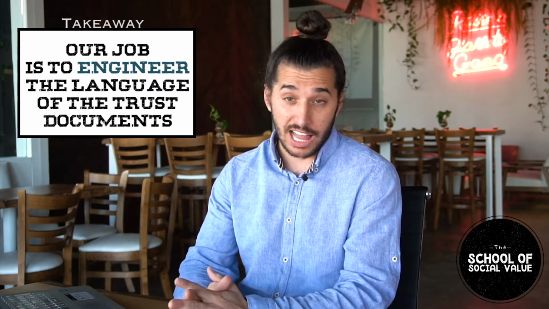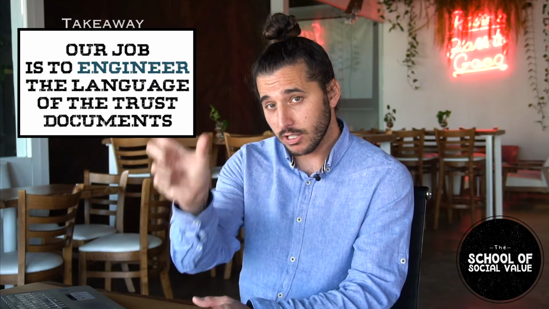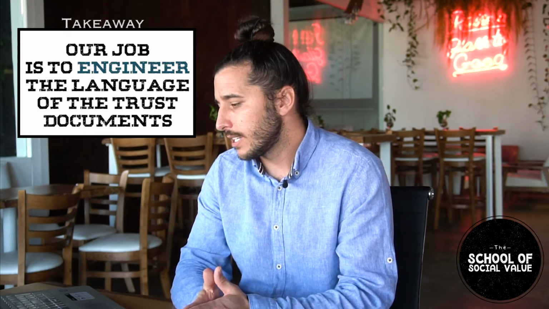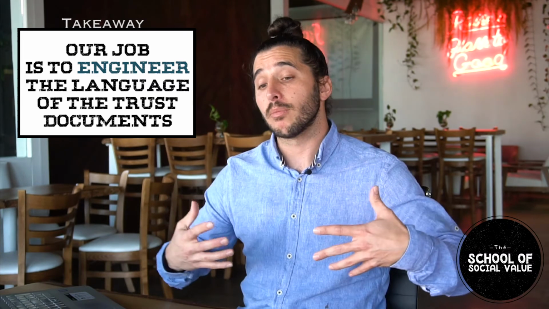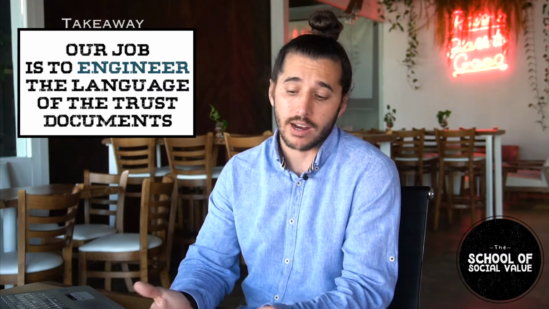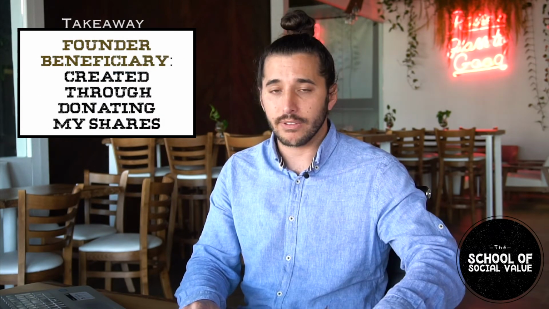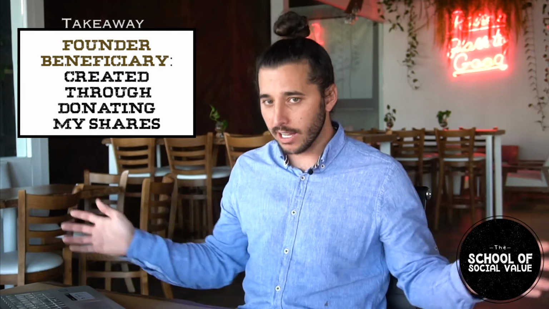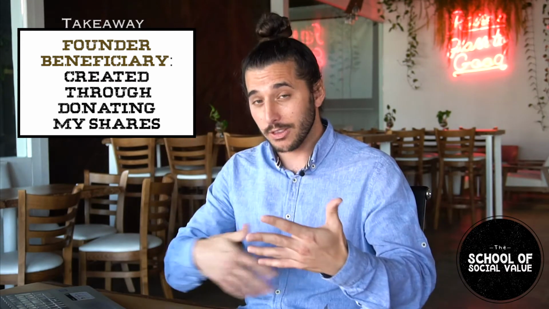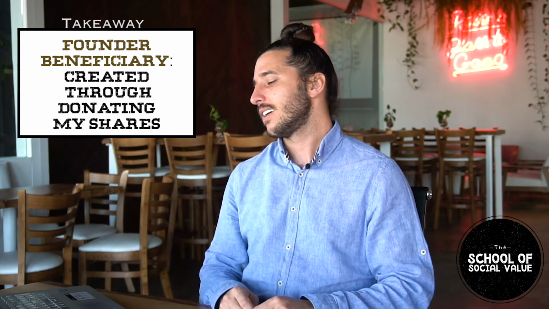So what are those classes of beneficiaries? Keeping in mind that when a new class of beneficiary is created, different benefits are going to be attributed to it. Case in point, in rolling up all of my shares into this trust, I will be a new type of beneficiary. I will be a founder beneficiary. And the type of rights I have are going to be different than the type of rights everybody else has. Of course, that's because I have given up all of my wealth in this process, so I deserve a little bit of say as to what happens here, right?